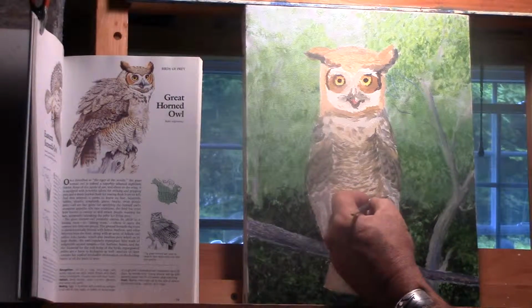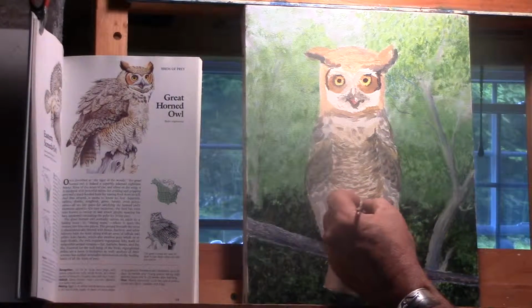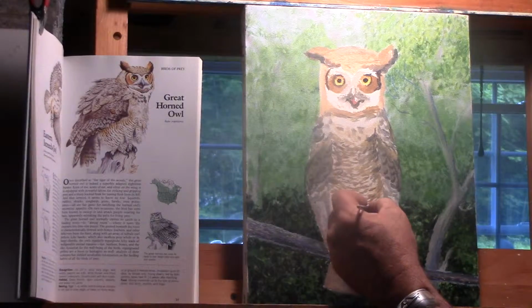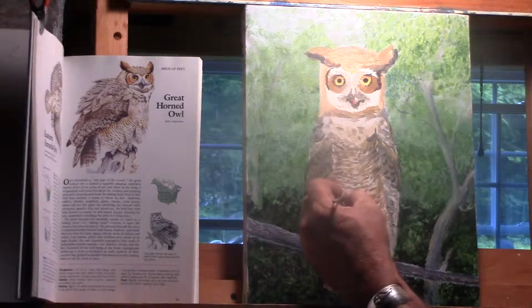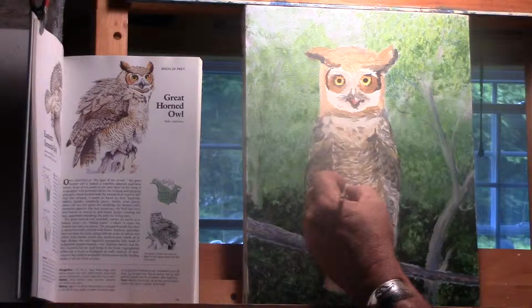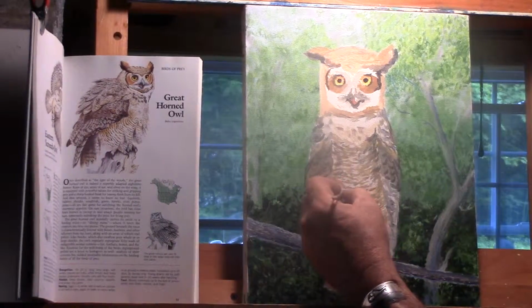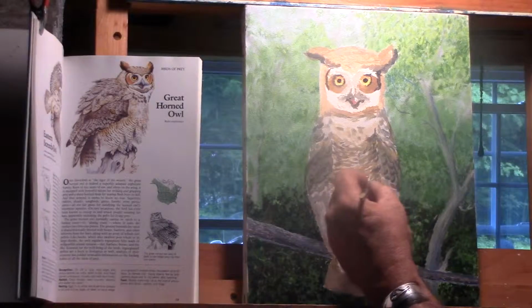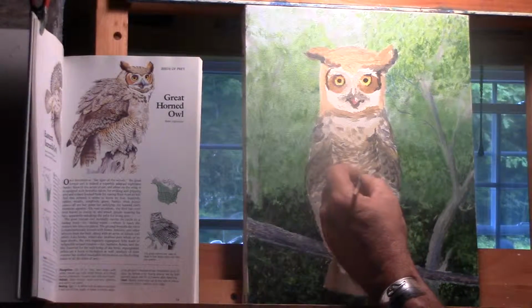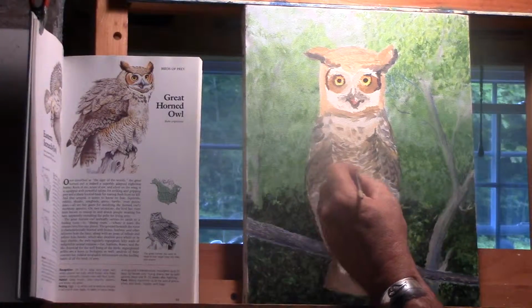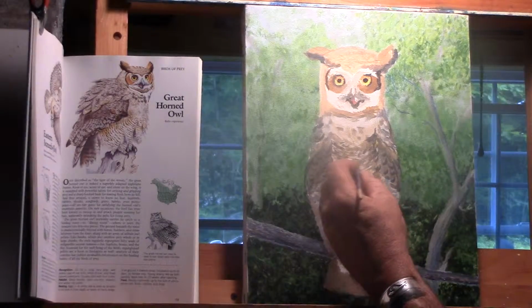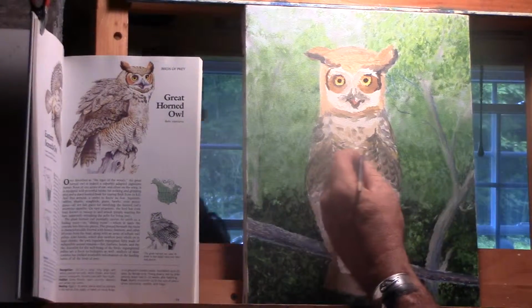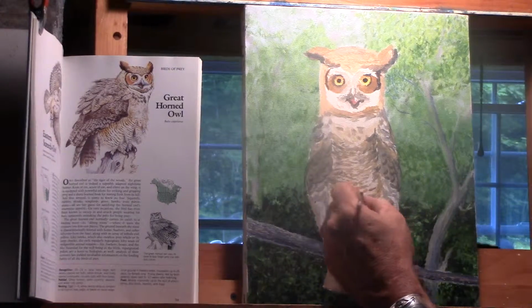Okay, we're back here again. You can see basically what I've done since the last shot is I've just added more of these colors and more of these variations in the coat or the owl's body here. Again, I'm just making indications of things happening with these feathers. I'm not going through and really putting the high level detail yet.